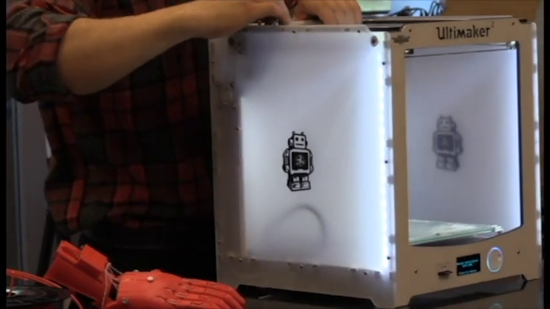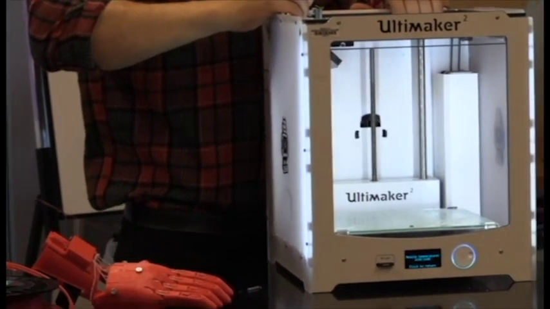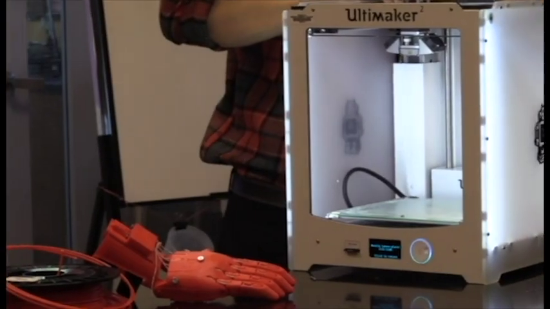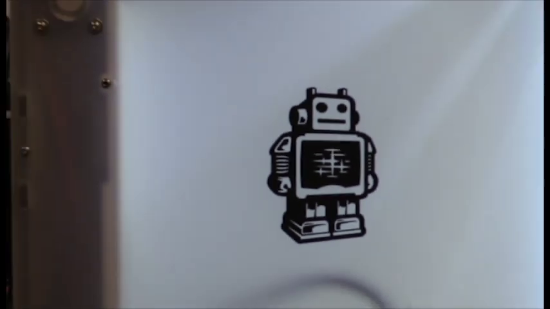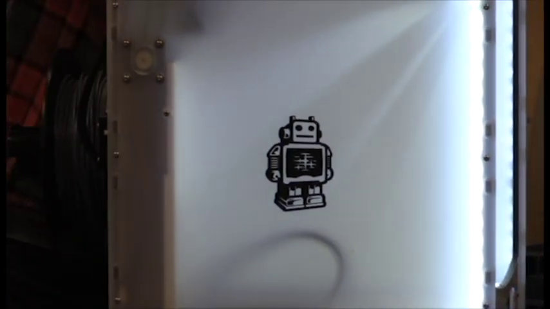Can you see, as I push down, you see it coming? Can you guys see that? The back is very hard to see. But can you see that as I'm pushing down? Sorry. Filament is coming down. Can you see that? Like a nice thin film.